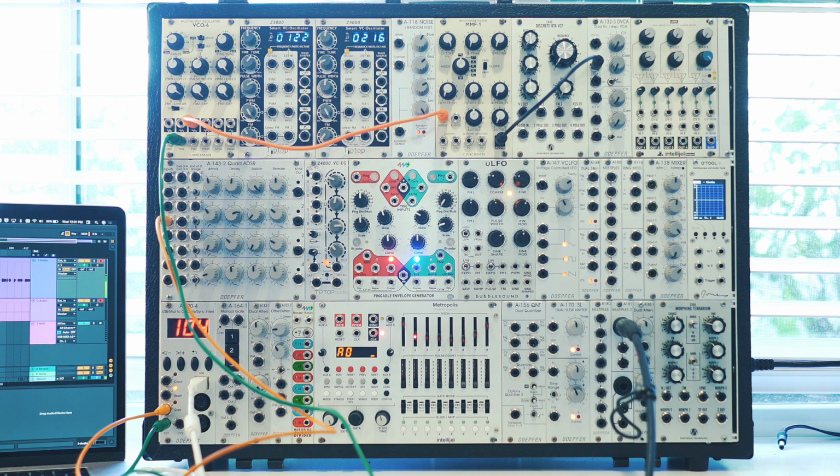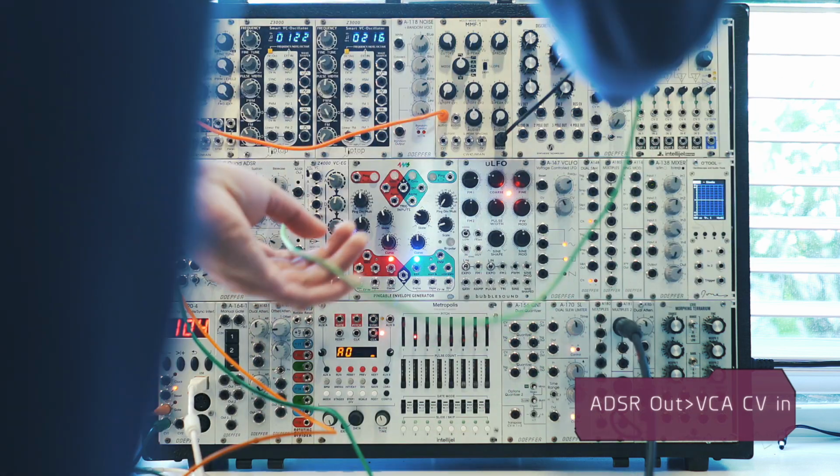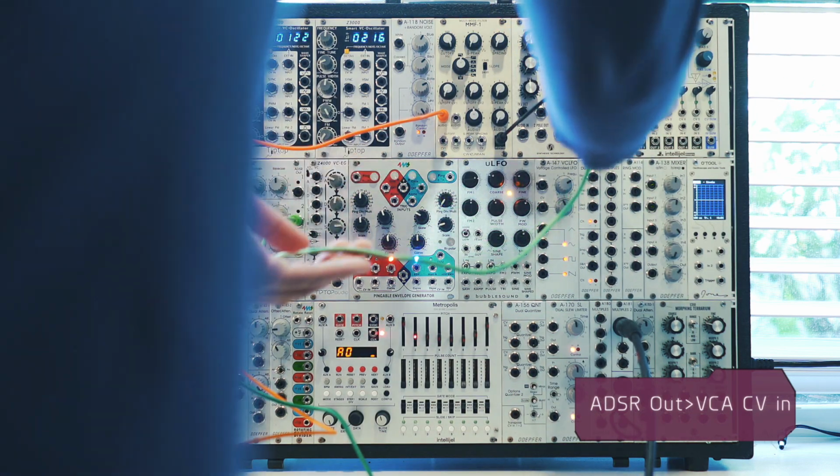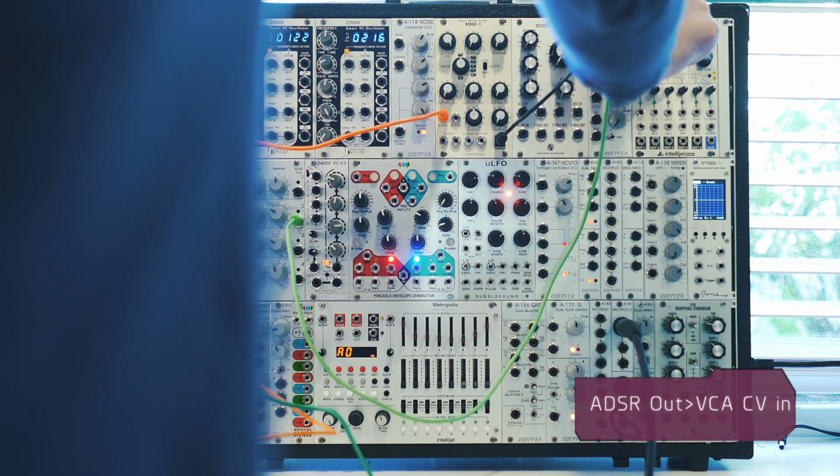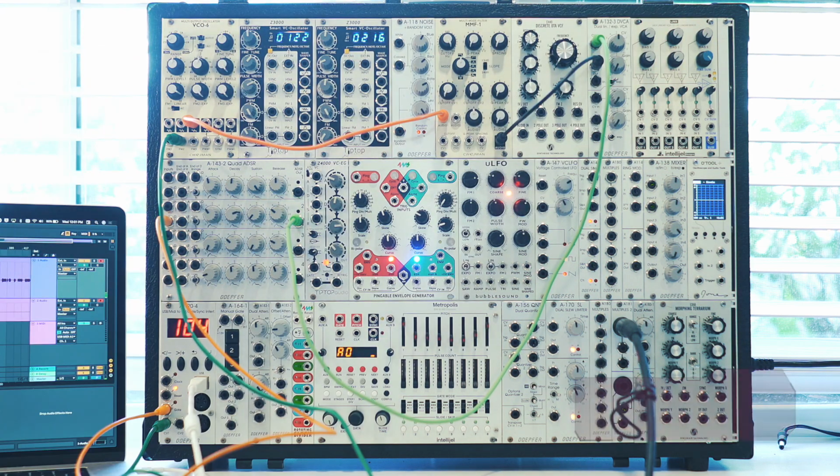All right, let's stick with this second one here. I'm going to take the output of this ADSR and plug it into the CV input on the VCA. I've set the CV amount to 12 o'clock. Again, going any higher may distort the signal, so I'm going to leave it there. All right, so that is pretty much the voice. Now we just have to listen to this.